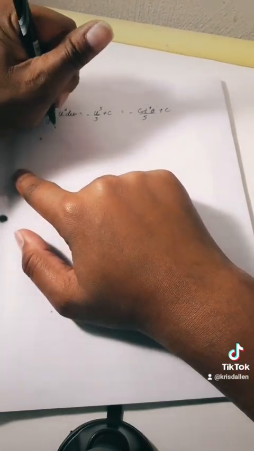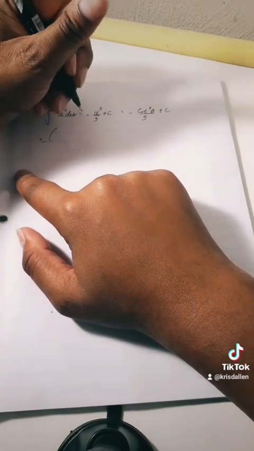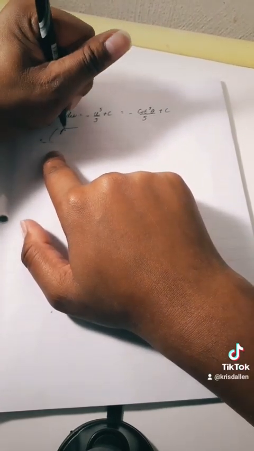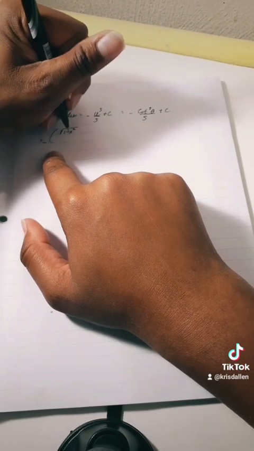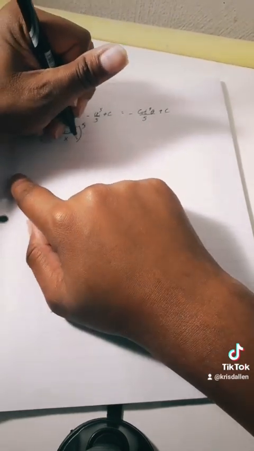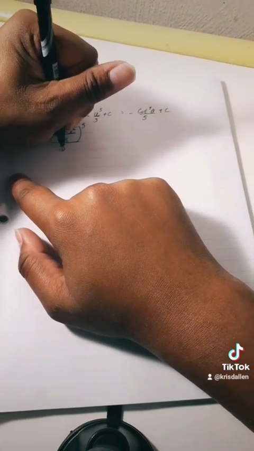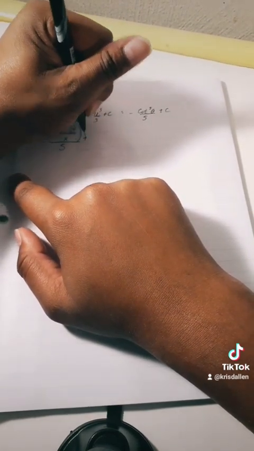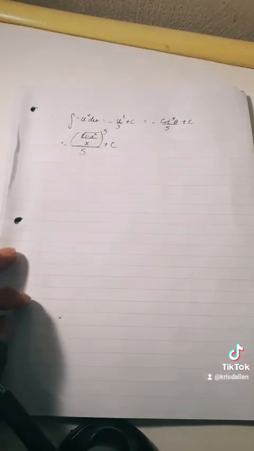So now what we have, it's a negative by the way, is the square root of 1 minus x squared all over x, raised to the 5th power, all divided by 5, and then plus c. But we need to simplify that a little bit.